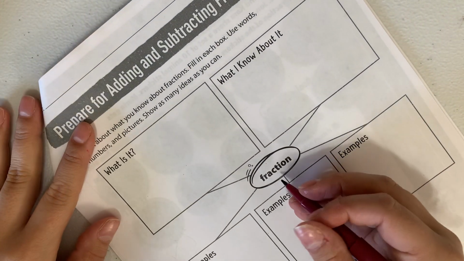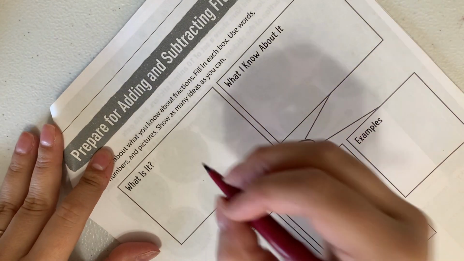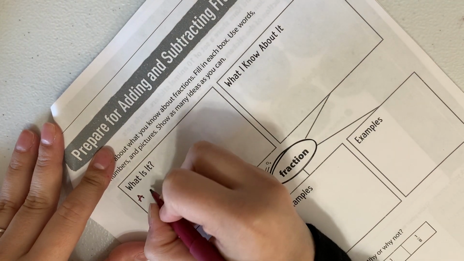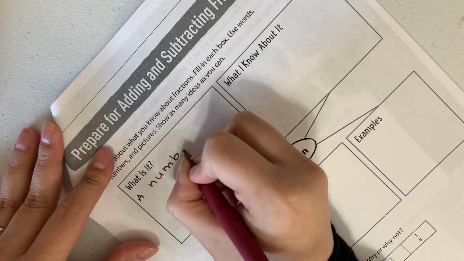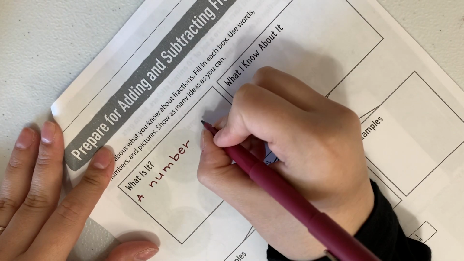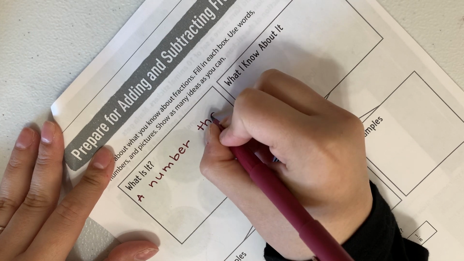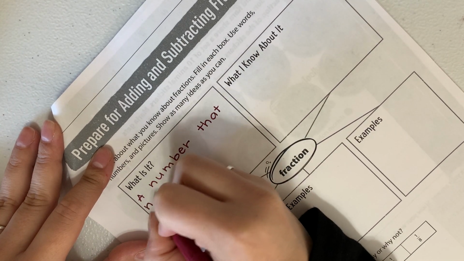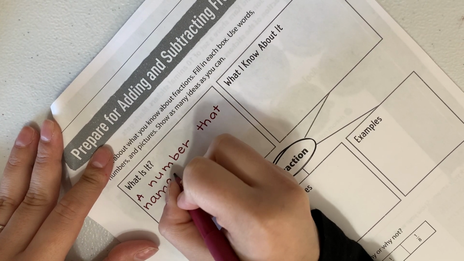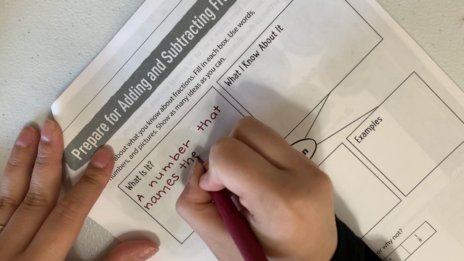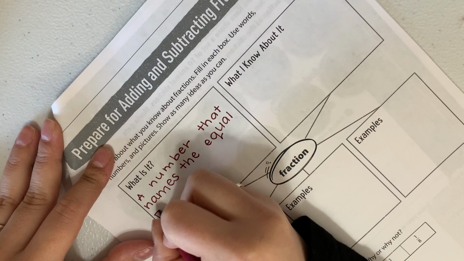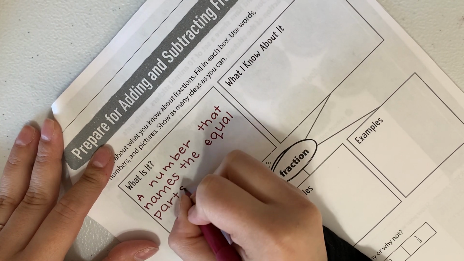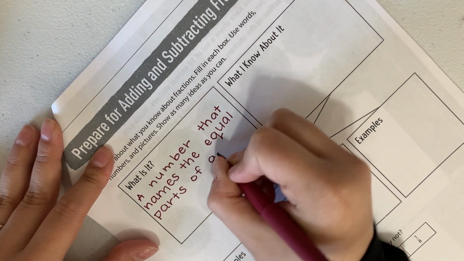So, our word, fraction. What is it? A fraction is a number that names the equal parts of a whole.